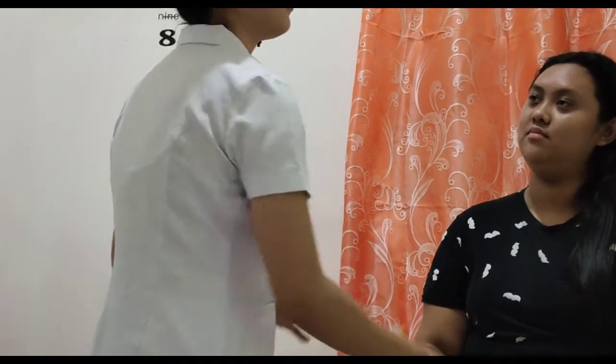Okay. So now it is important that we know that the client can understand us, and it is important to verify the client's identity and of course to ask the client how they would like to be called during the assessment. So now that you already know the client's identity, it is important to explain the procedure to the client so that they will know how they can participate during the assessment.